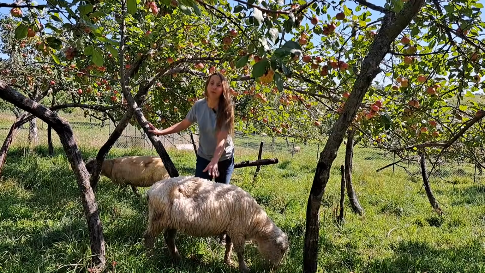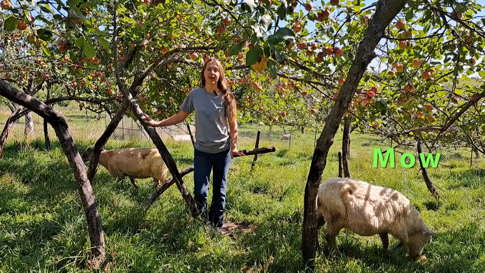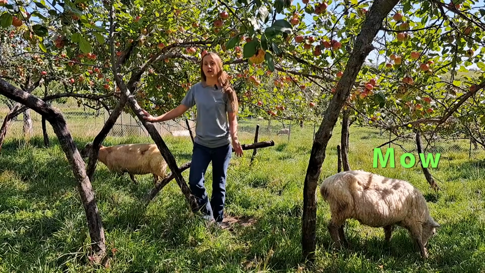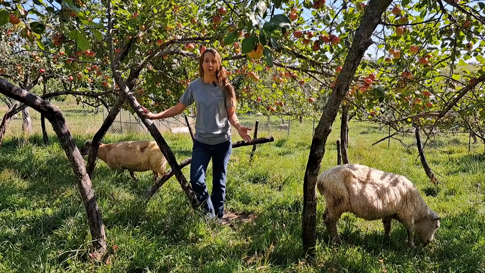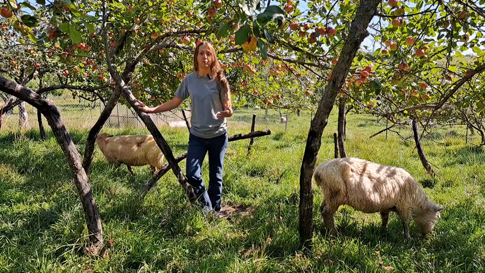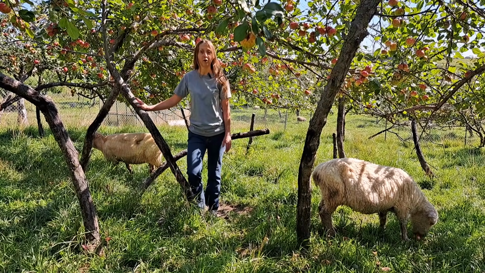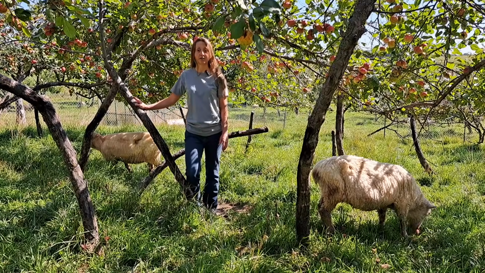This is my eldest baby doll Southdown sheep. His name is Mo. And recently he had an abscess. Normally I would take care of an abscess just here at home. But because this abscess was very characteristic of a common sheep and goat disease called caseous lymphadenitis, or CL, I wanted to bring him in to have it tested.